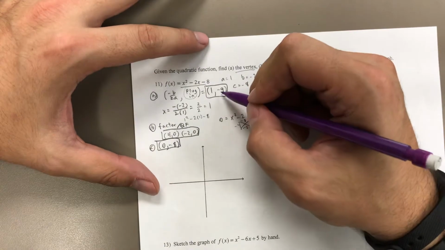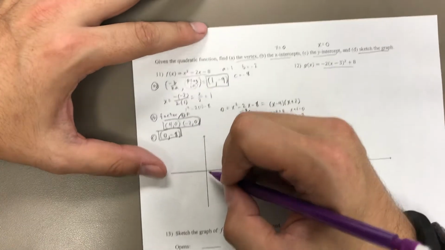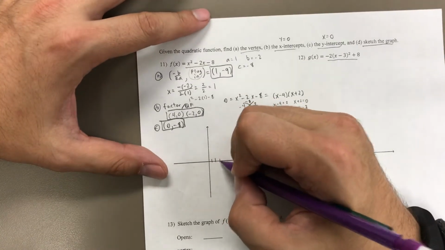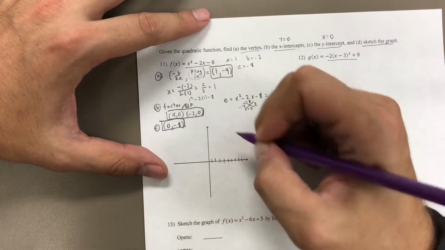Looks like the biggest number that I get to is 9, so I'm going to do 9 in each direction for my graph. 1, 2, 3, 4, 5, 6, 7, 8, 9.